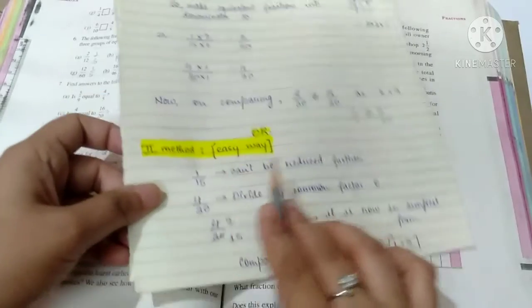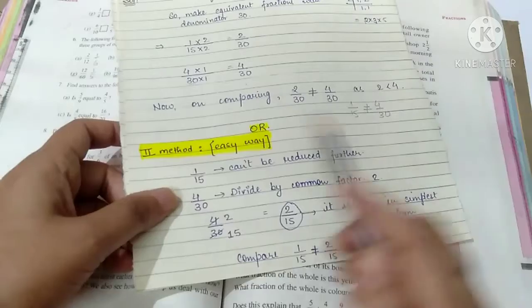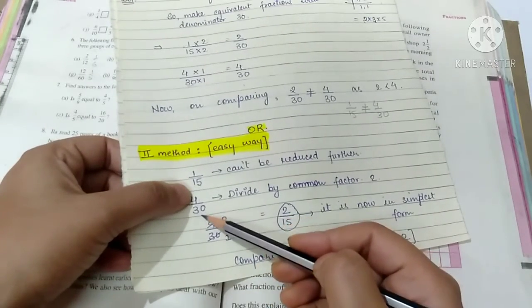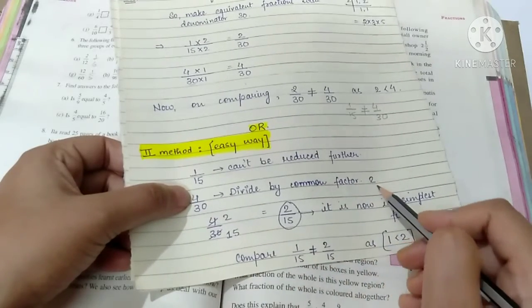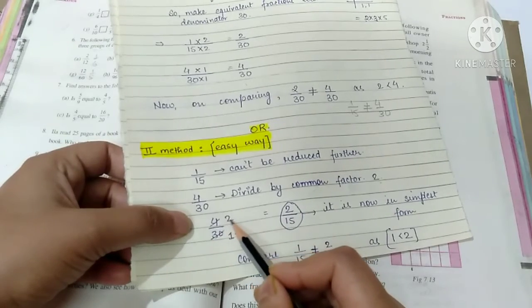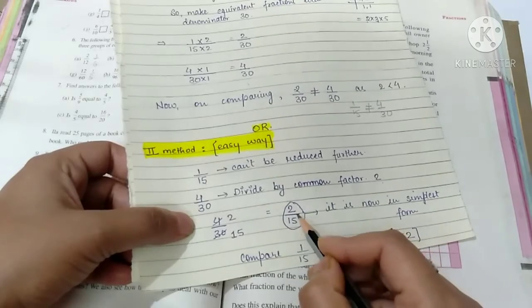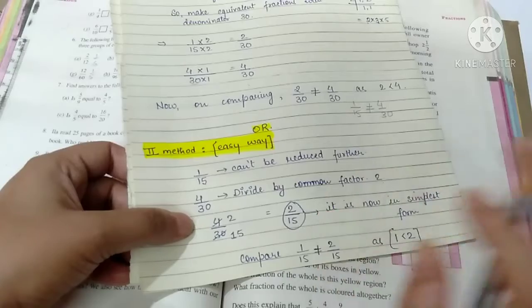Or the second method is the easy way: 1 upon 15 can't be reduced further. 1 upon 15 is already in its lowest term, and in 4 upon 30 both are even, so we will divide by common factor 2. Okay, so if we divide by the common factor, 2 2s are 4 and 2 15s are 30, so we can see that 2 upon 15 is the lowest term and it is now in simplest form, it can't be divided further.